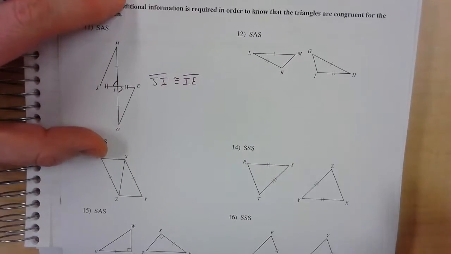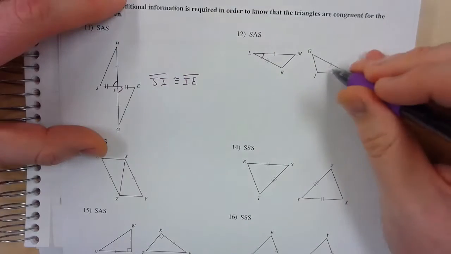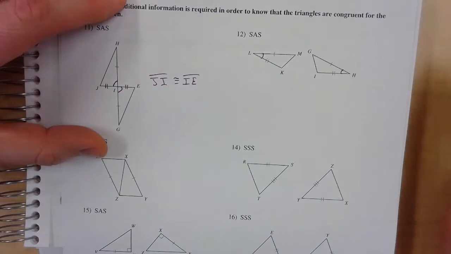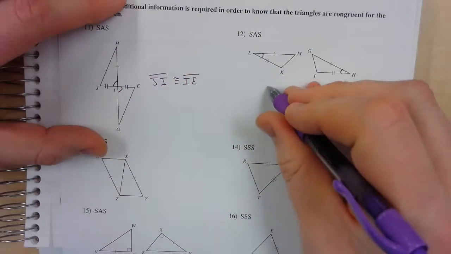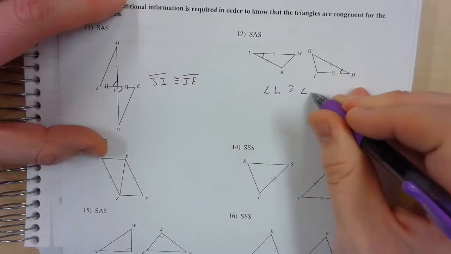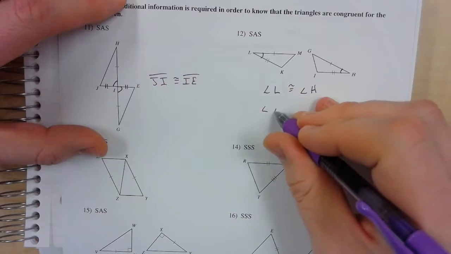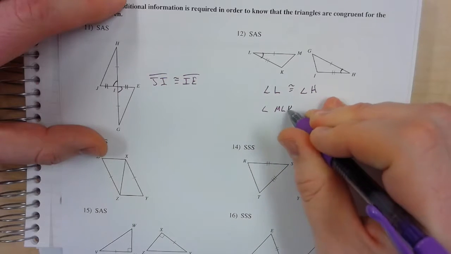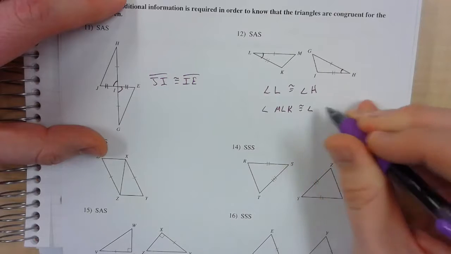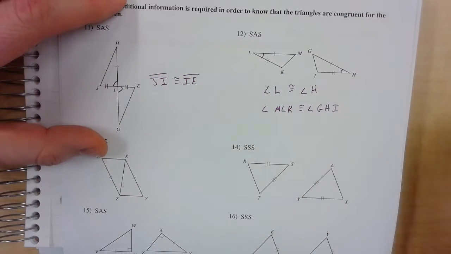For number 12, in order to have side, angle, side congruency, I have two sides, I need the angle where they touch. Since it's not ambiguous, I can just put angle L, it needs to be congruent to angle H. If you wish to use three letters, the angle MLK is congruent to angle GHI. Either of those is fine.